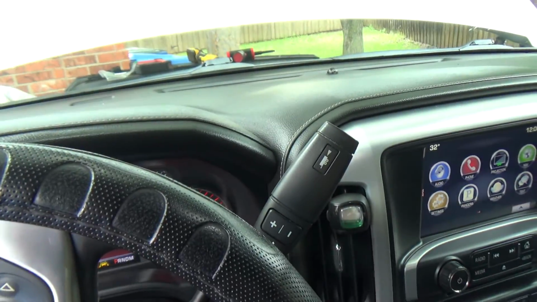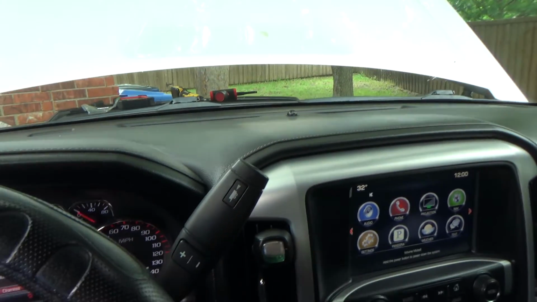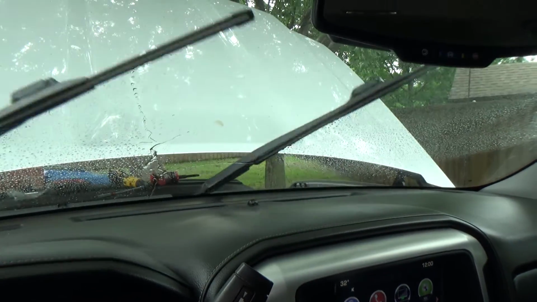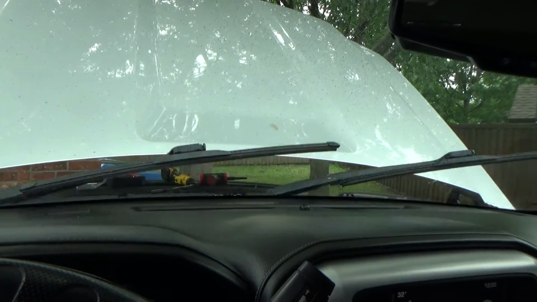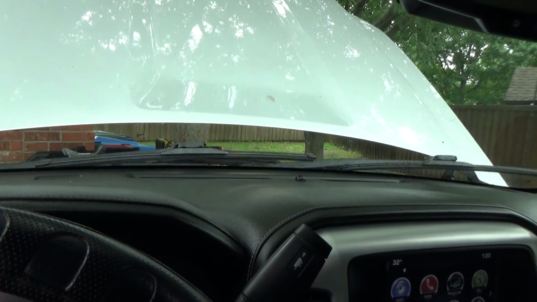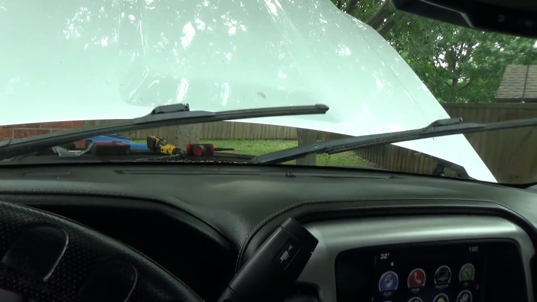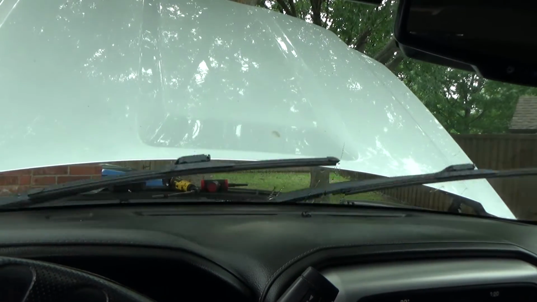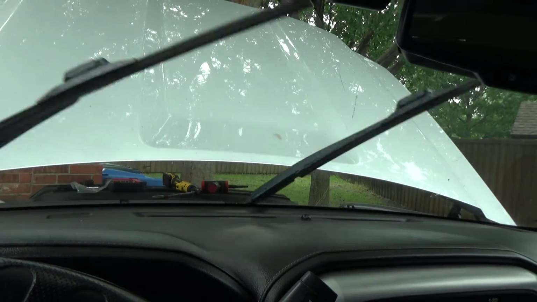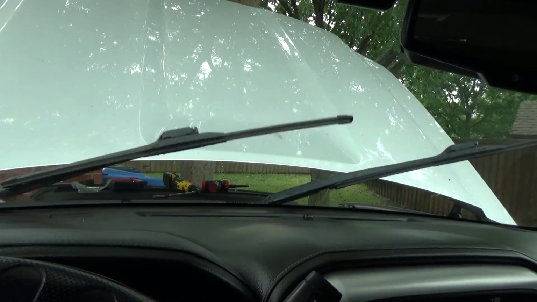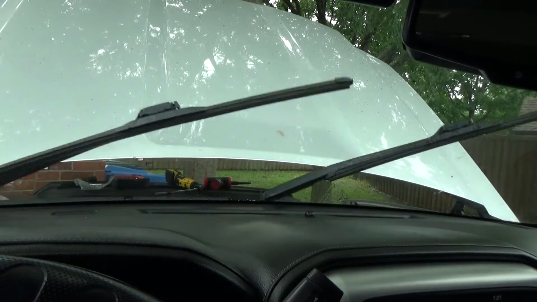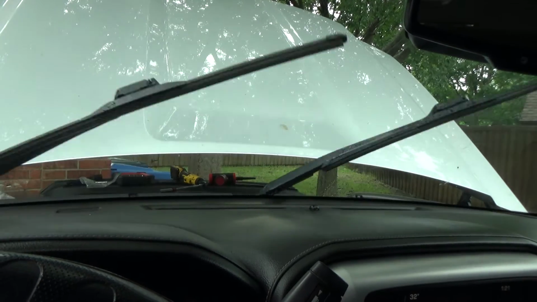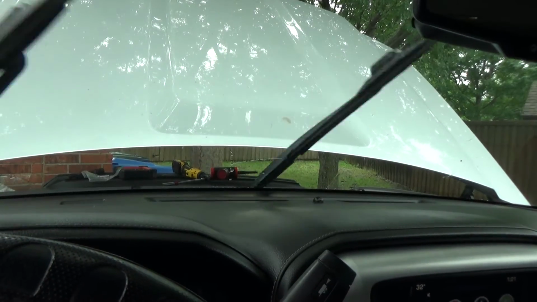Okay, well, they parked. Throw some water up there. There's low. The intermittent works. Here goes nothing. There's high speed. There's low. There's high. Low. High.